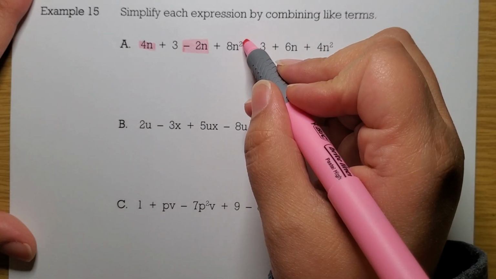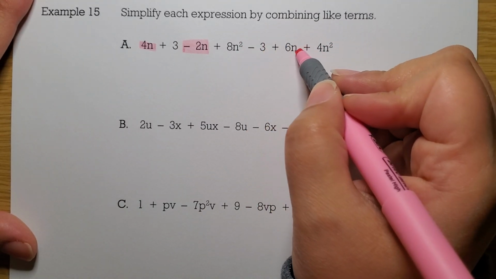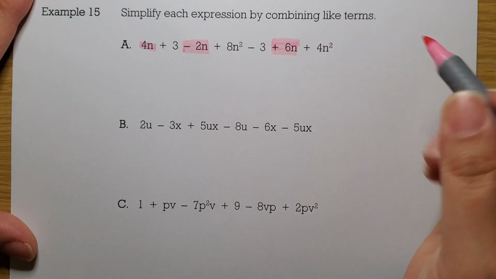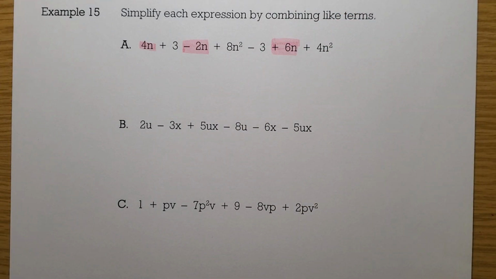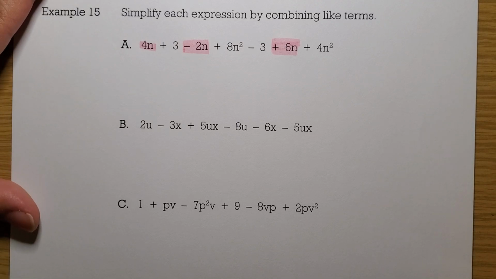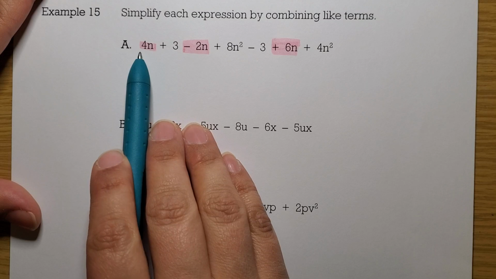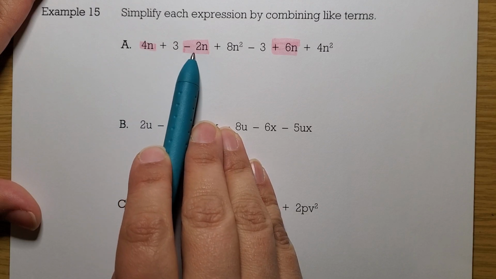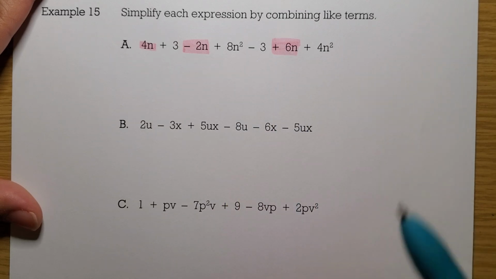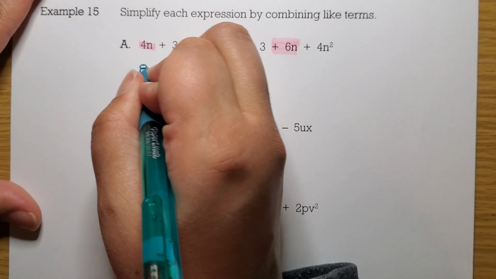That's got n, but it's being squared. N, no exponent written. And then n, but it's being squared. Okay. So I'm going to combine all of these pink terms together by just doing the operations with the numbers. So I'm going to do 4 minus 2, which is 2, plus 6, which is 8. So I have 8n.